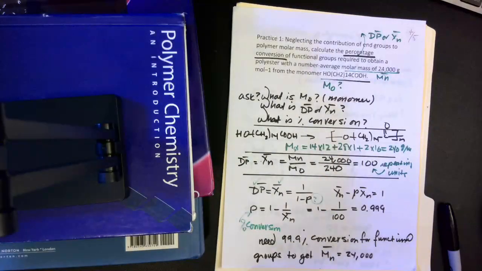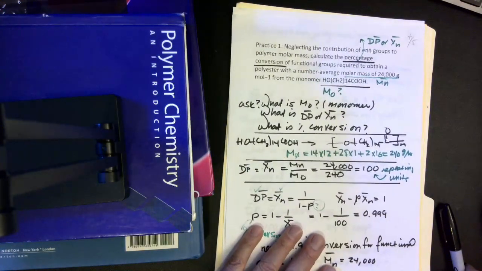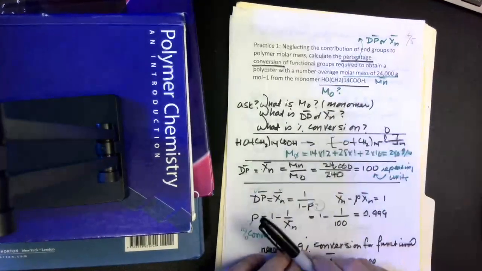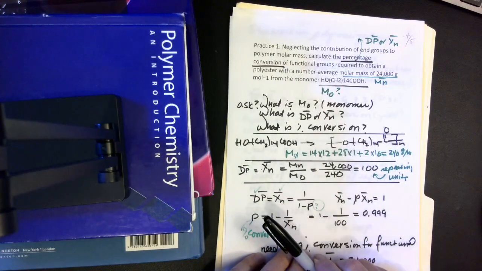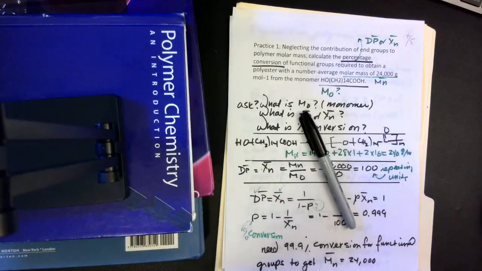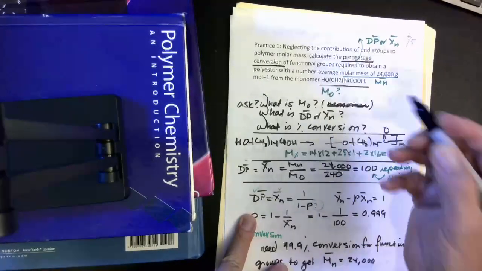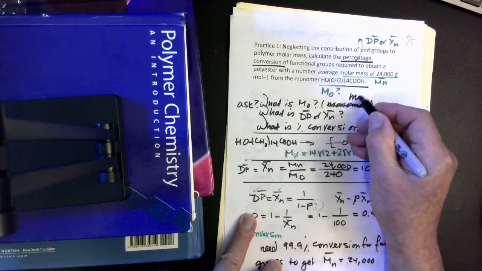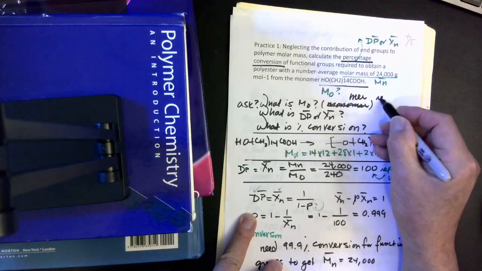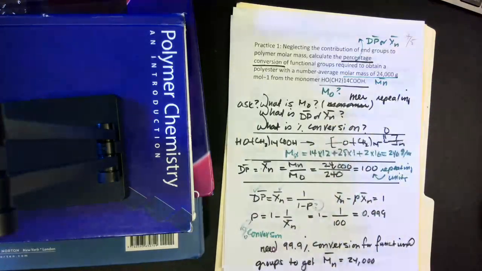Again, back to our little problem. Our problem is starting with this hydroxy carboxylic acid. First, we need to know what is the M0. M0 is basically the molecular weight for the repeating unit. I should not say monomer. I should say the mer, or repeating unit. Sometimes that's not the same. So I changed that. It shouldn't be monomer. It should be mer or repeating unit.